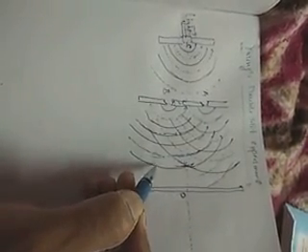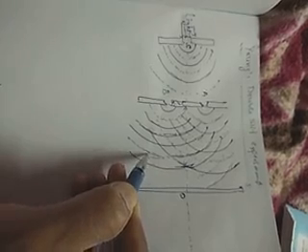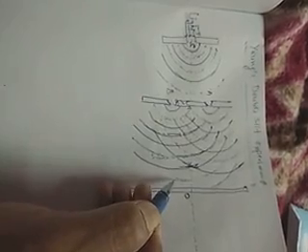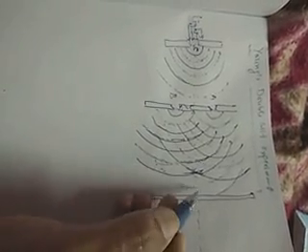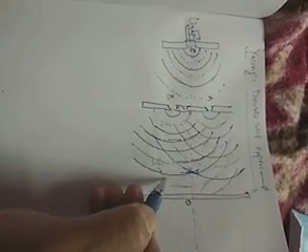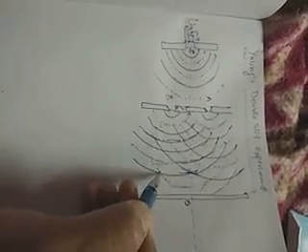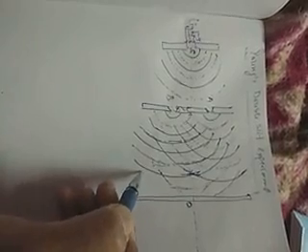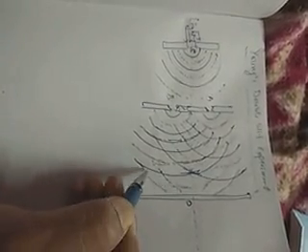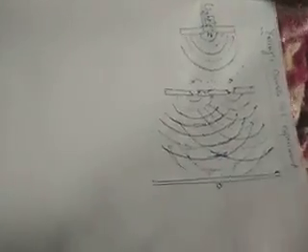Similarly, it goes like this; we'll have a crest somewhere here, and a trough and a crest like this.